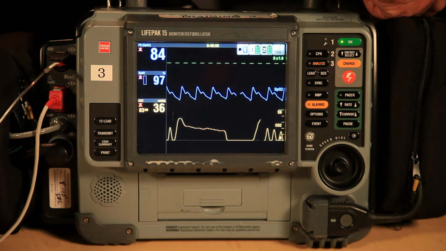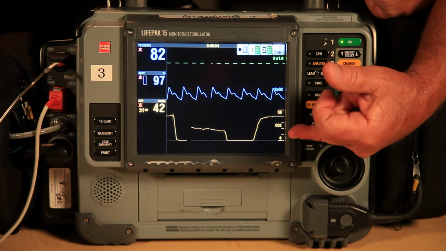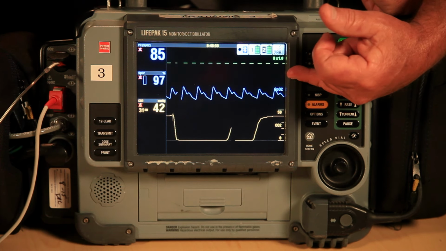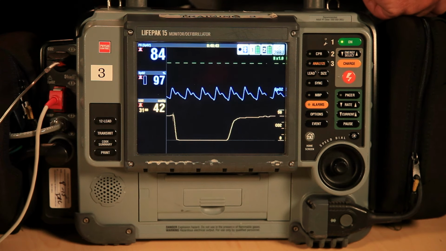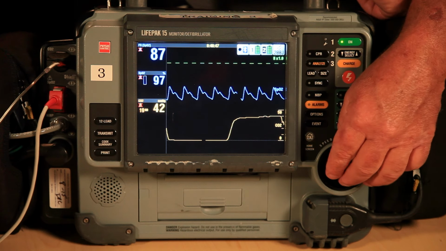The height of the waveform is indicative of the amount of CO2 that it is detecting. It is not the same as a pulse oximetry waveform. The height of that waveform is indicative of blood pressure, the circulating pressure in the capillary beds.